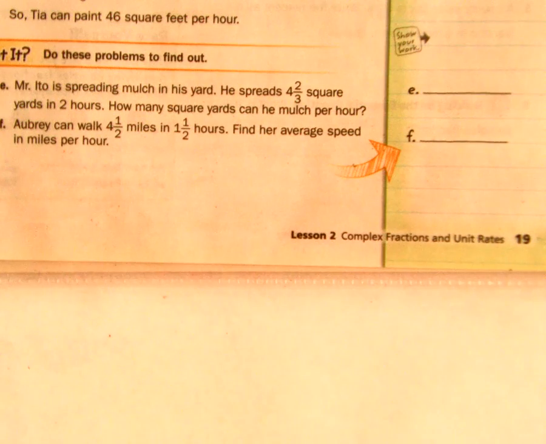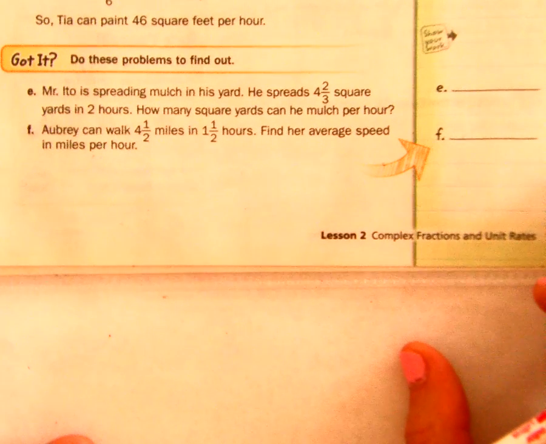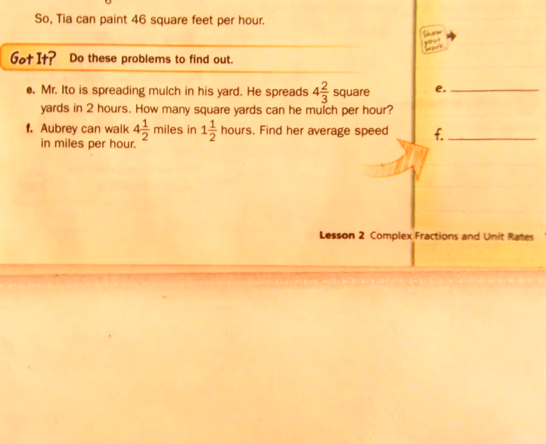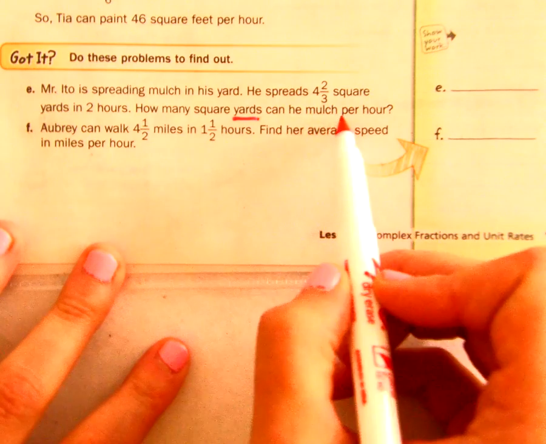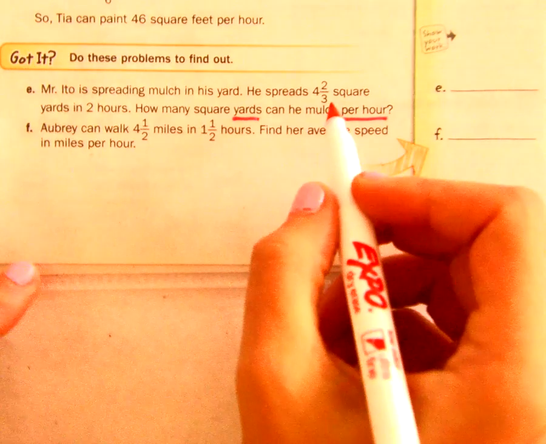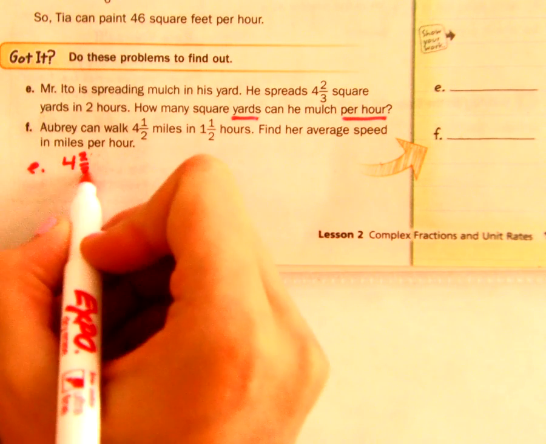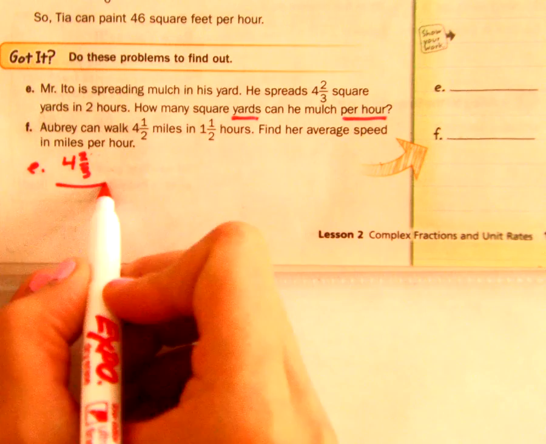Okay? Example E, Mr. Ido is spreading mulch in his yard. He spreads 4 2/3 square yards in 2 hours. How many yards can he mulch per hour? Okay, so they're asking yards per hour. So when I go to set up my ratio, I need to make sure I have my yards in the numerator, my hours in the denominator. So they tell me that he can do 4 2/3 yards in 2 hours.